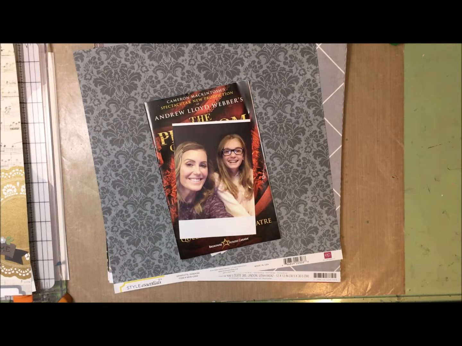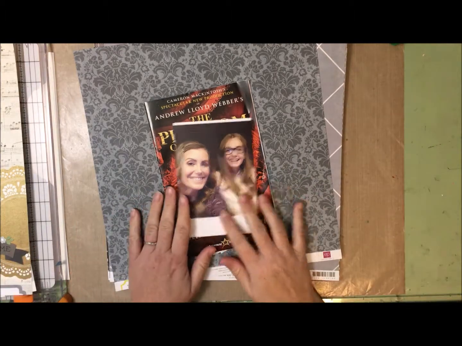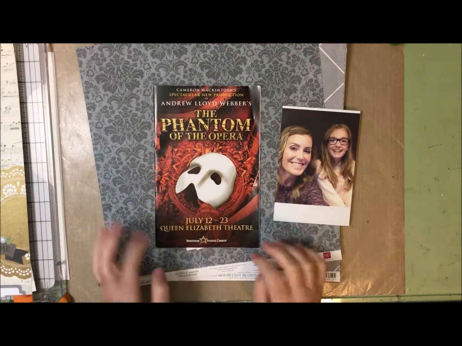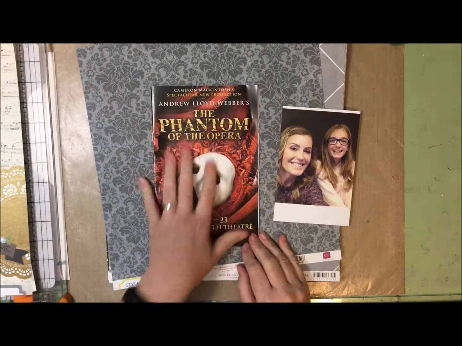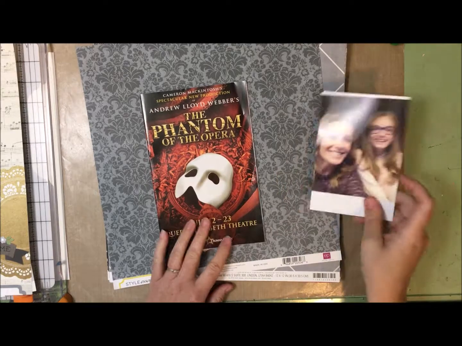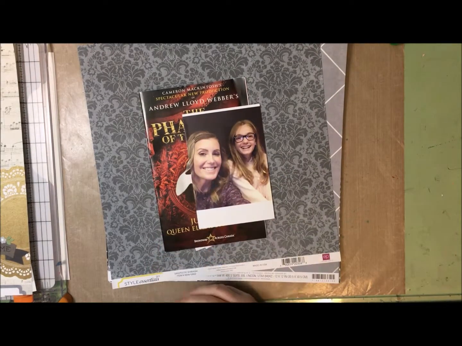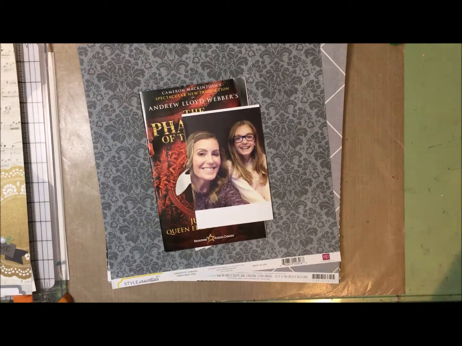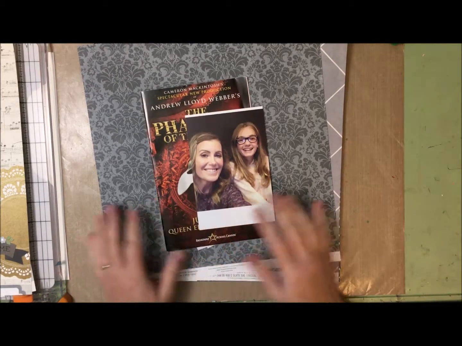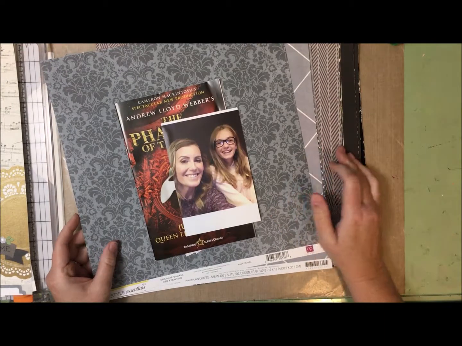And the prompt has to do with the Phantom of the Opera, and I knew this was kind of perfect because we actually went to see the Phantom of the Opera back in 2017. So I have the actual playbill, which I'm going to work into my layout, and I have one kind of bad photo that I stole from my sister-in-law's Facebook. That's my sister-in-law and my daughter. So that was the only photo that I have from the event. So we'll use it. And then I have here my stack of black paper.